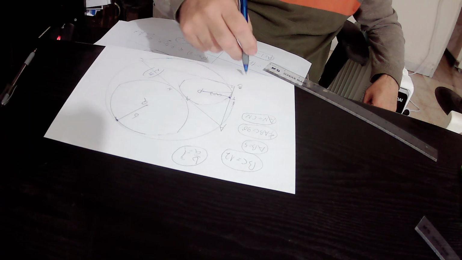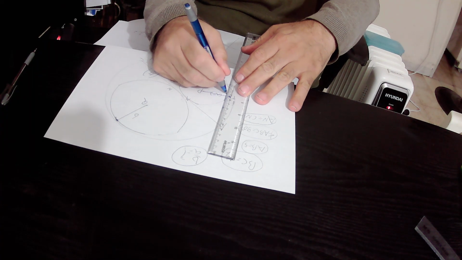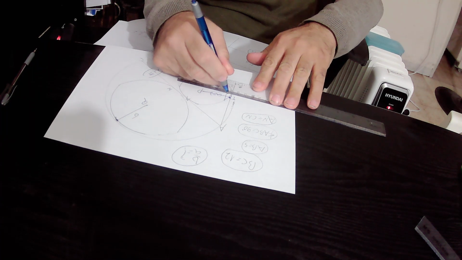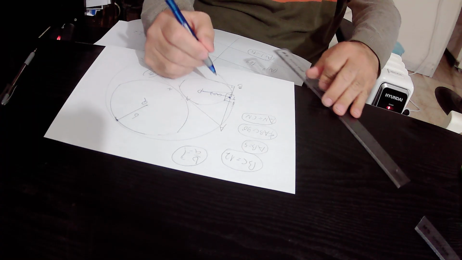So if AB is perpendicular to PT, it means that this angle equals 90 degrees, and this angle equals 90 degrees, according to rule number 1.